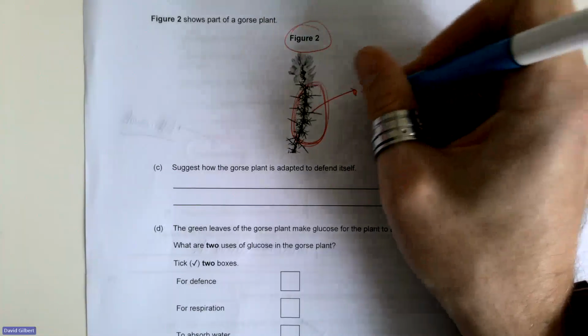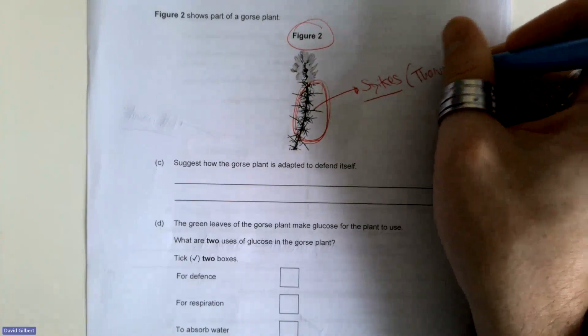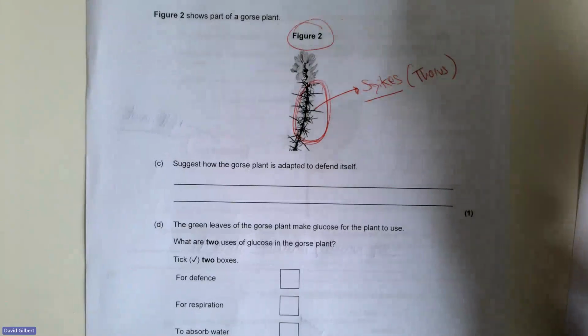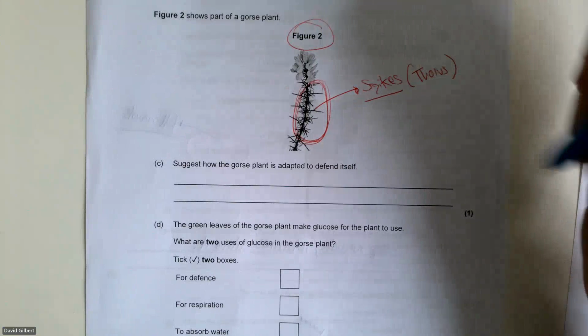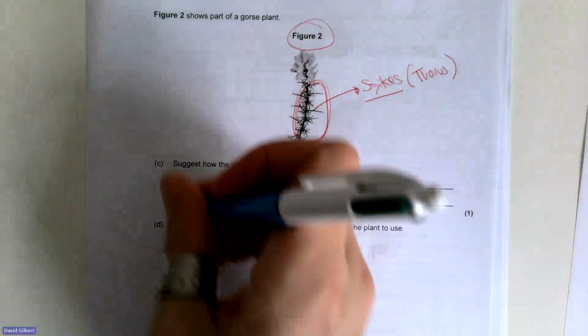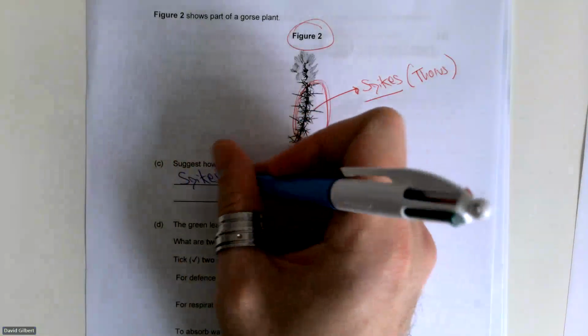They're spikes. Or thorns, another word we might use for it. So how do spikes or thorns or spines or prickles help a plant to defend itself? Well, same idea. The spikes are going to stop animals from eating it.